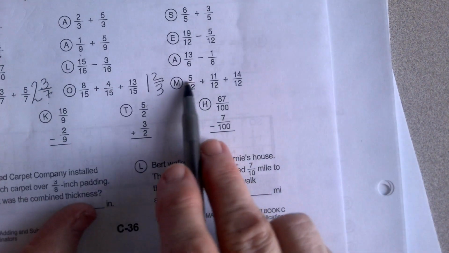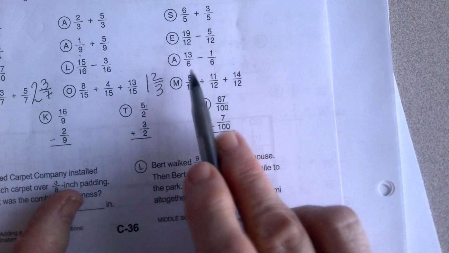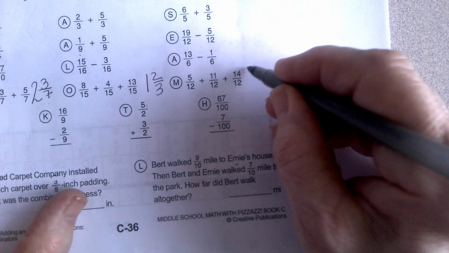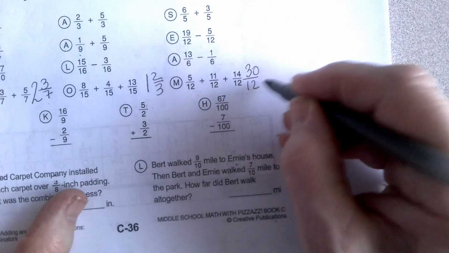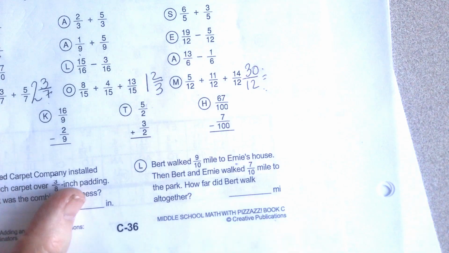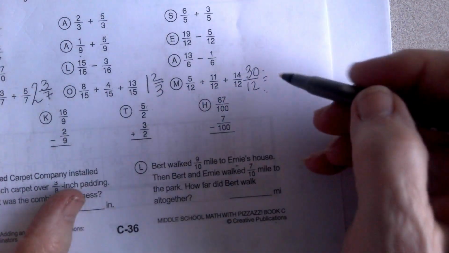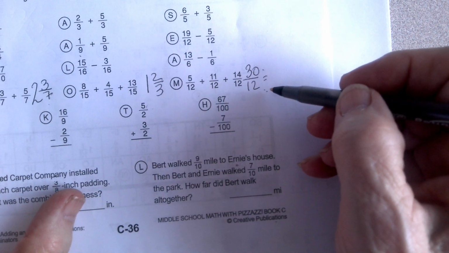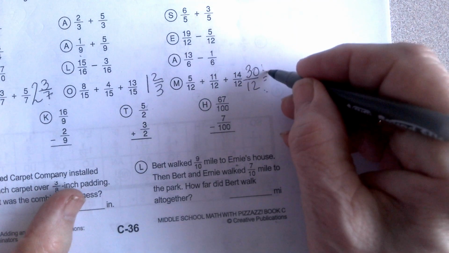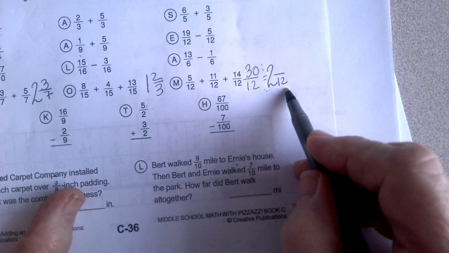Then this one, let's add up all my individual cookies that I made each and every week. 5 this week, 11 more, that's 16, plus 14 is 30 twelfths. Now it's like an egg carton. I can put 12 eggs in every carton. I've got 30 eggs. Who knows how many cartons I can fill up? Just 1? 2 is 24. 3 would be 36. I don't have enough. So I can fill 2, and put my leftovers in an empty egg carton.